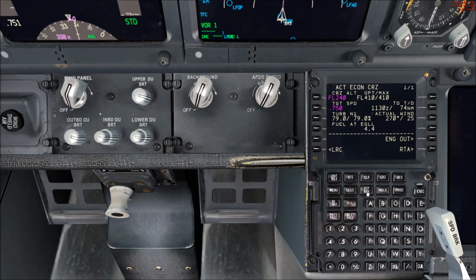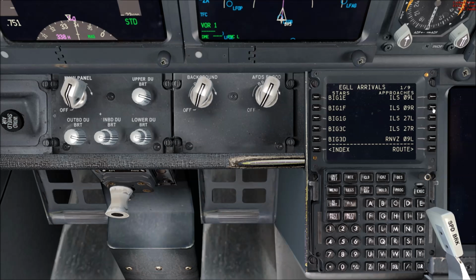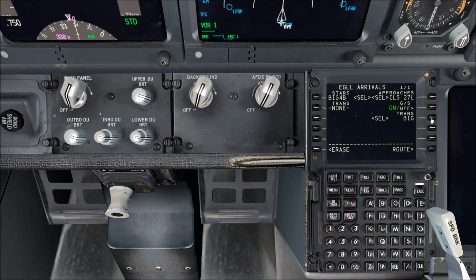So go to departure arrival, Heathrow, arrivals, then choose the approach ILS 27 left on the right hand side, and then the stars, look for Biggin 1 Bravo arrival, select it, and then the transition via Biggin and execute.